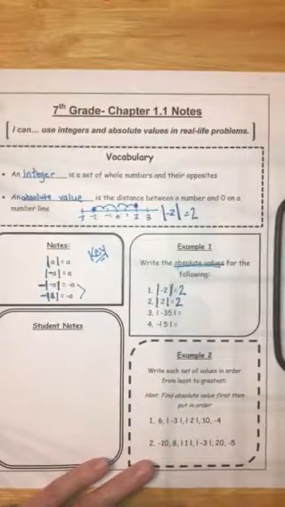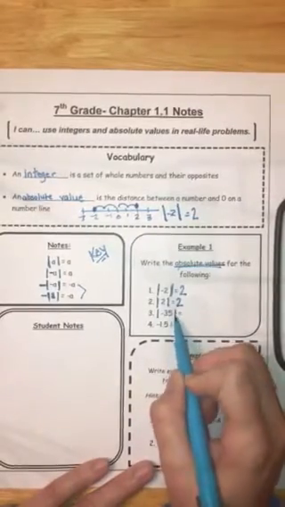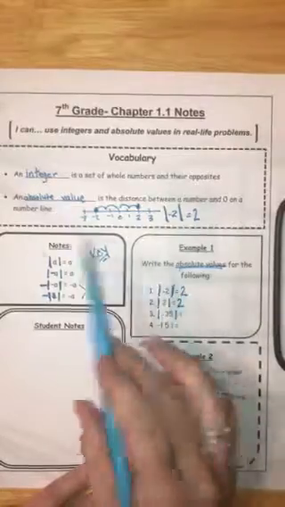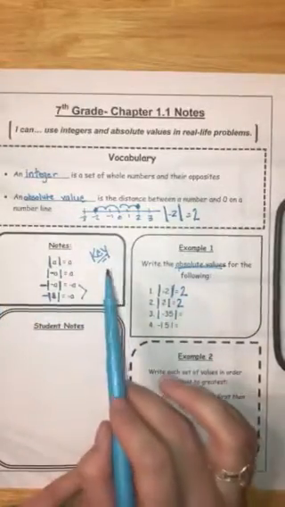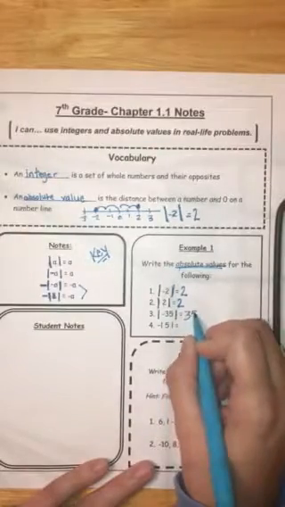Good. Now, negative 35. Absolute value of negative 35. It's going 35 to the left. That means we'd have to go 35 to the right. So this is just going to be a positive 35.